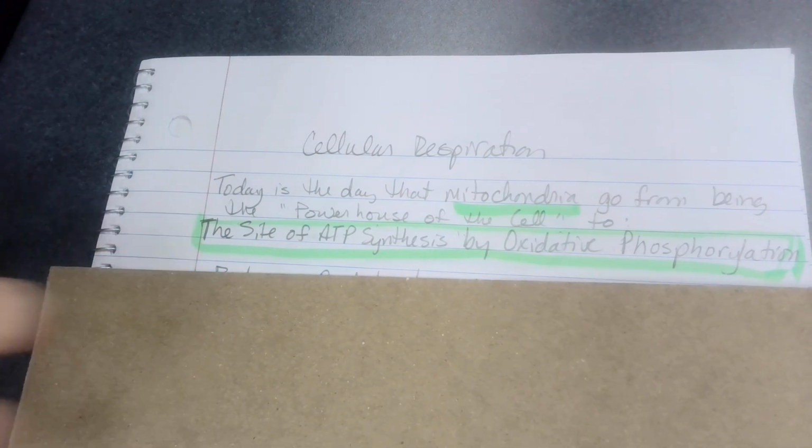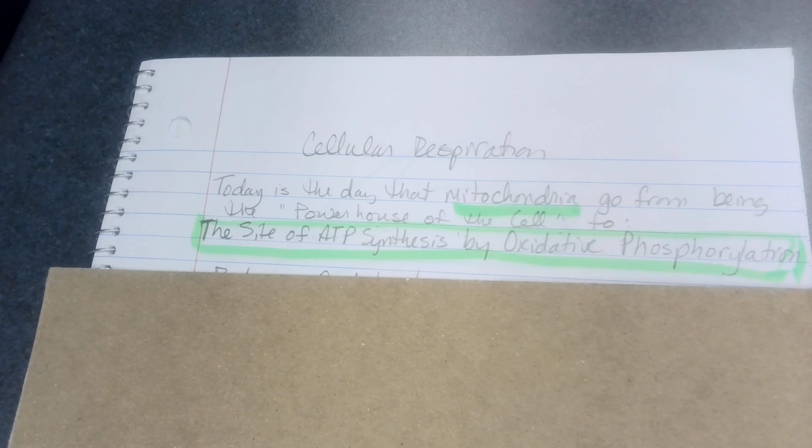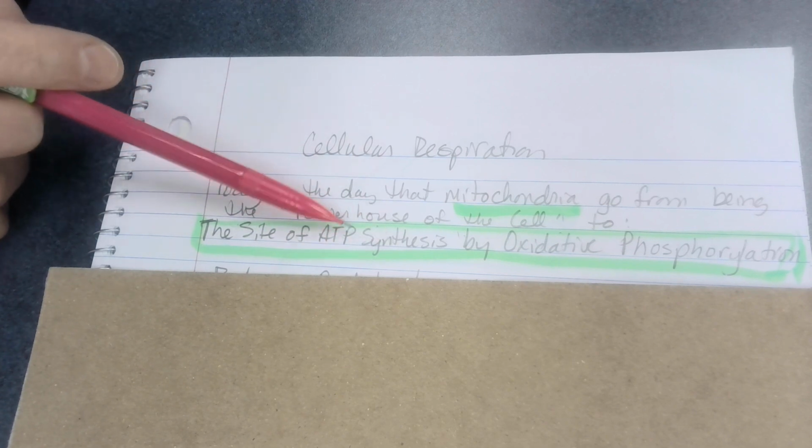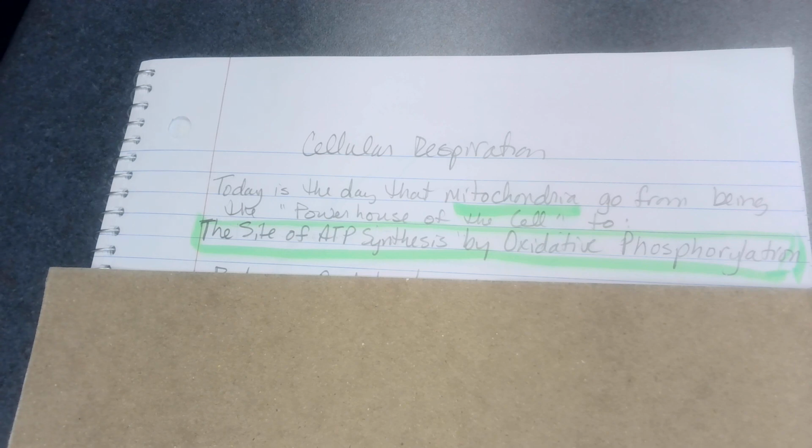Okay. So we've always talked about mitochondria being the powerhouse of the cell before, but now we need to step it up a notch. We're a little bit more sophisticated researchers. Now we need to realize that mitochondria are not just the powerhouse of the cell. Mitochondria are the site of ATP synthesis by oxidative phosphorylation. So ATP synthesis, making something, is the process by which we make ATP in the mitochondria.